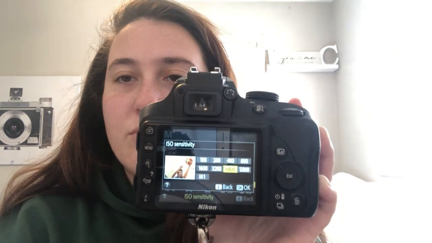Normally, this is my sweet spot. As you can see, it's kind of more for action shots. And that's 6,400. That is normally my sweet spot with that.